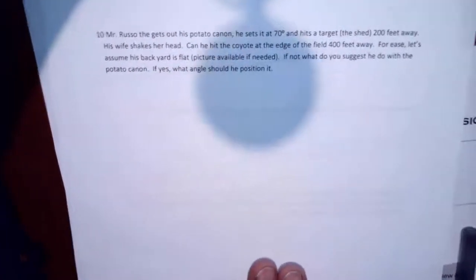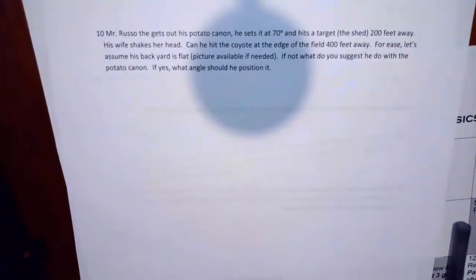All right, number 10. Mr. Russo gets out his potato cannon. It's too cold today, I would not. He sets it up at 70 degrees and hits a target, the shed, 200 feet away. His wife shakes her head. Can he hit the coyote at the edge of the field 400 feet away? For ease, let's assume his backyard is flat. I can give you a picture if you need it. If not, what do you suggest he do with the potato cannon? If yes, what angle should he position it at?